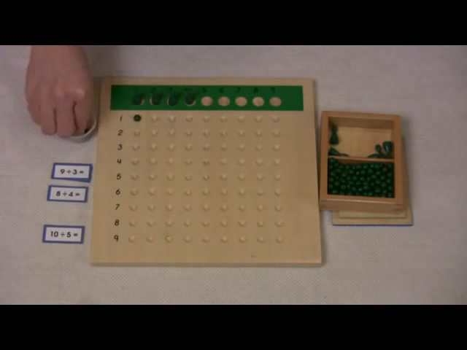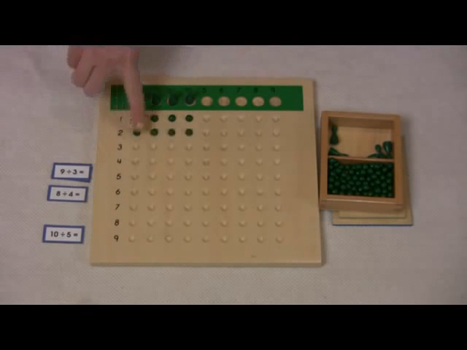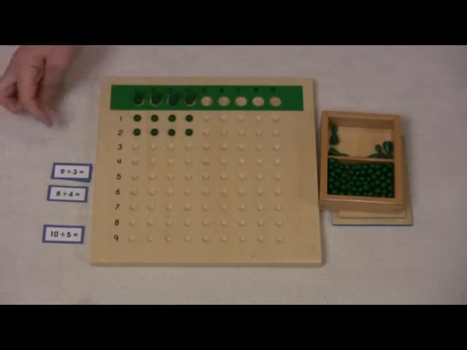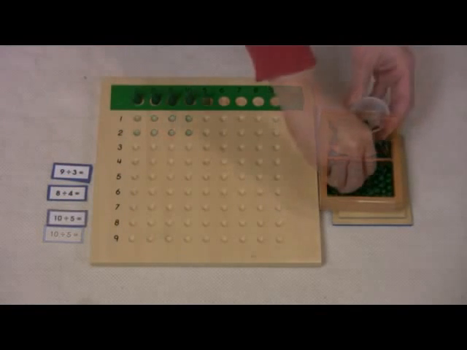Let's give each skittle 1 until they're all gone. 8 divided among 4 is 2. 8 divided by 4 equals 2.